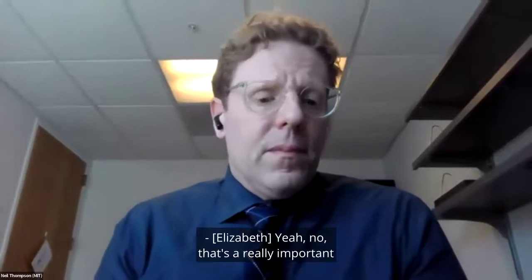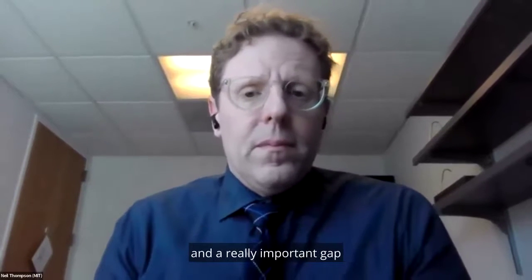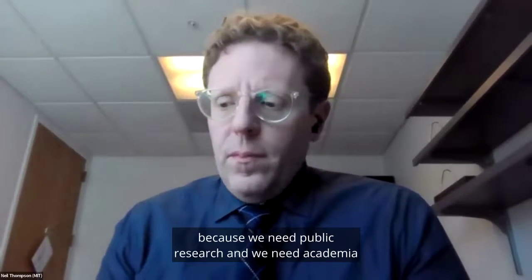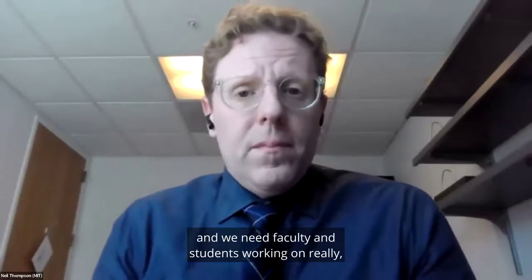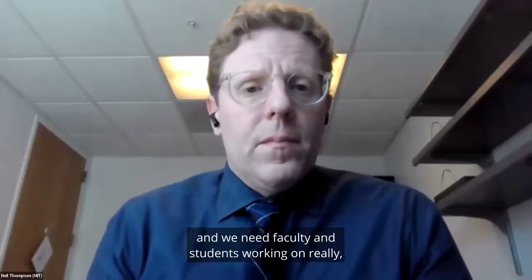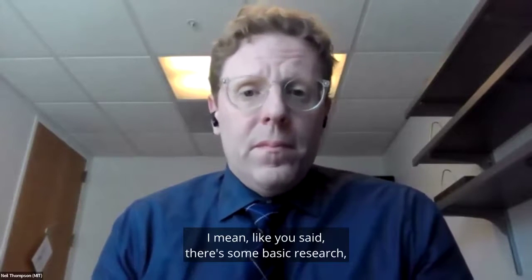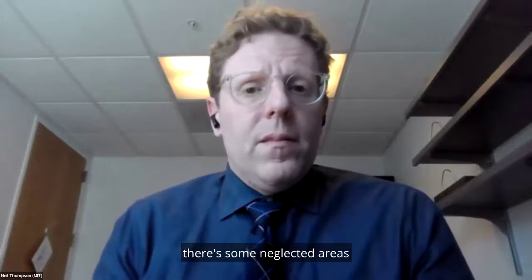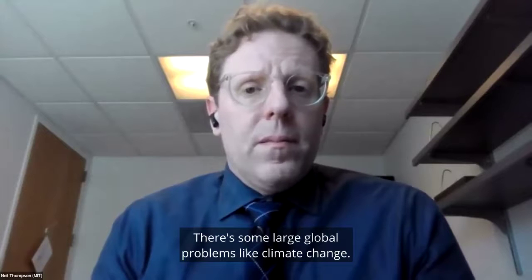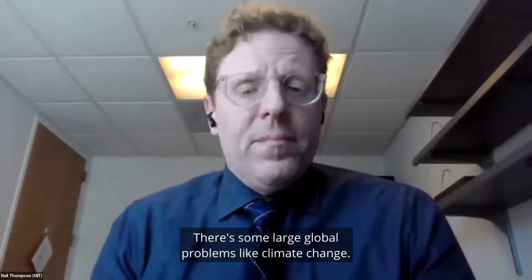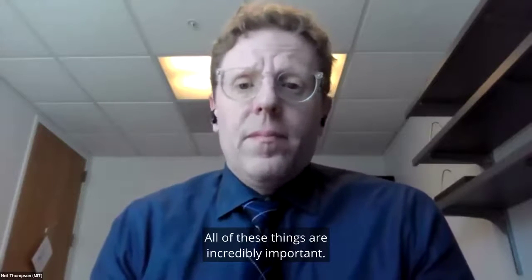Yeah, no, that's a really important gap, because we need public research, and we need academia, and we need faculty and students working on really, like you said, there's some basic research, there's some neglected areas that maybe industry isn't incented to work on. There's some large global problems like climate change. All of these things are incredibly important.